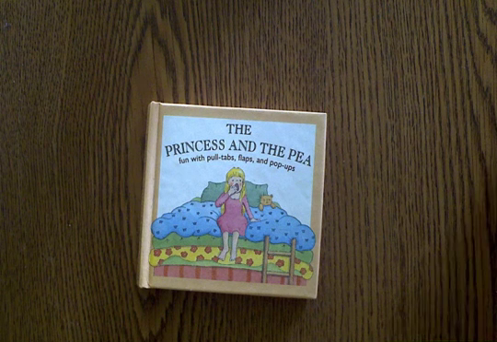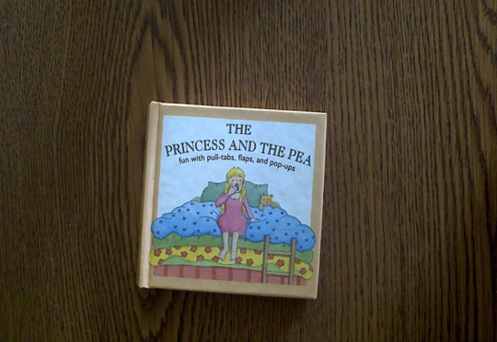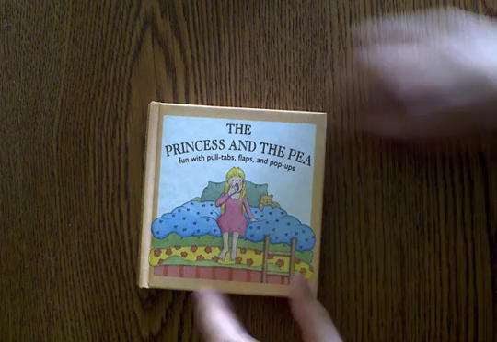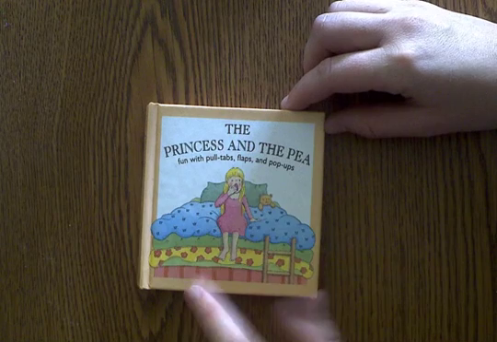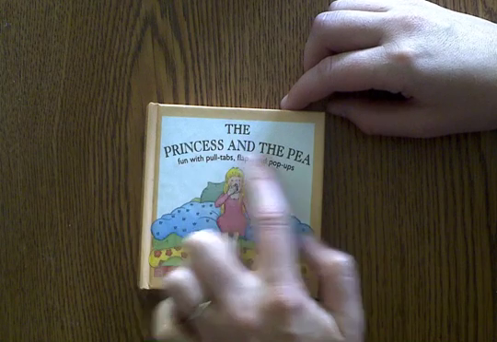Today I'm going to be using my hover camera to record reading a book to you. I'm going to see if this will be easier for you to see the pictures and for me to read the words. Let's start with some book parts. The book we're going to read today is The Princess and the Pea.